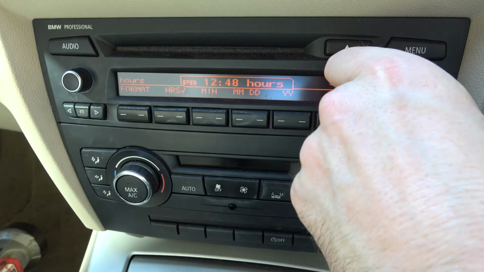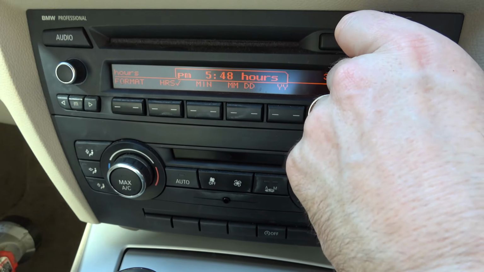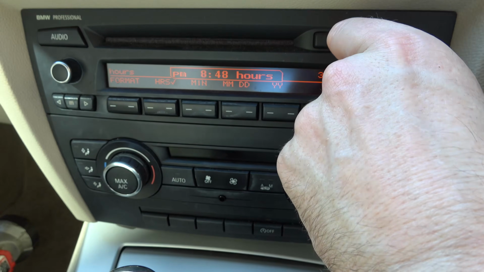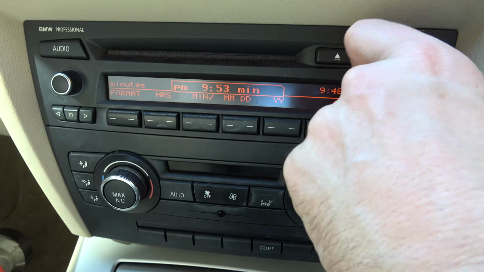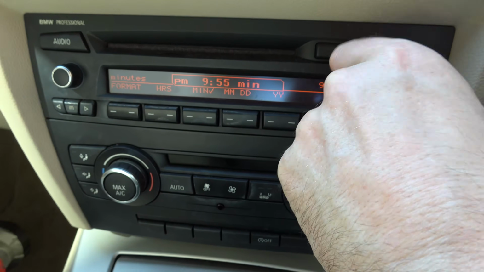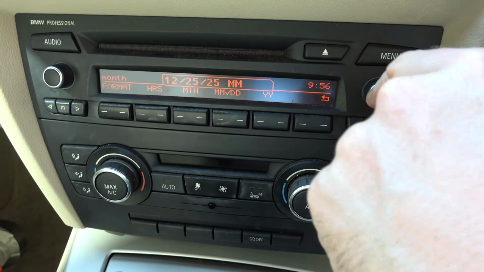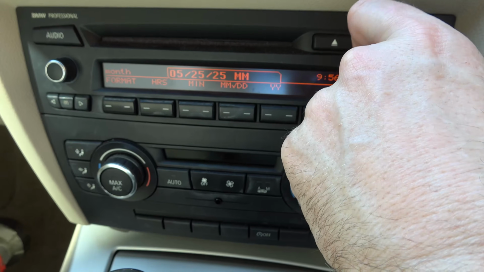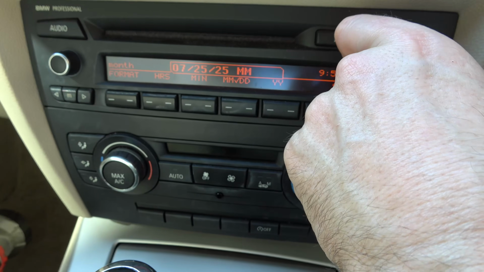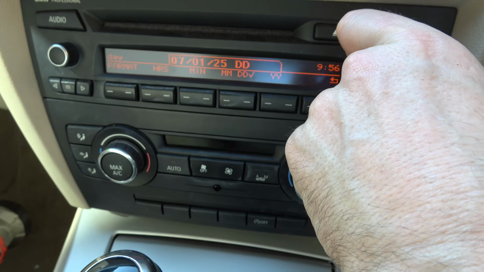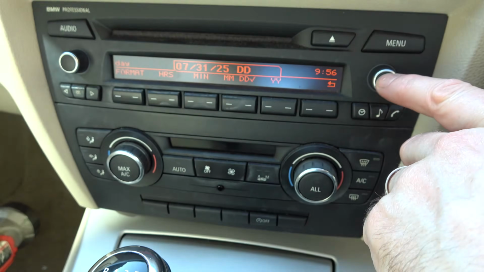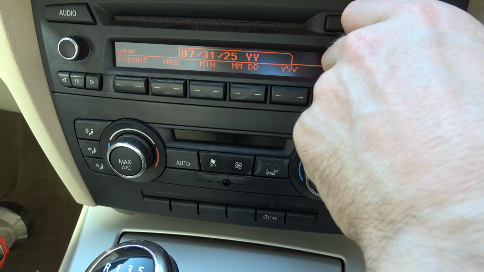Now I've got hours here, so you can rotate clockwise and counterclockwise until you get your correct hours. So pretend it's 9 o'clock in the evening, press in, it will then go to minutes. Again, you can rotate either way, press in, it will go to the month. So let's pretend now it is July, and then it will go to day.